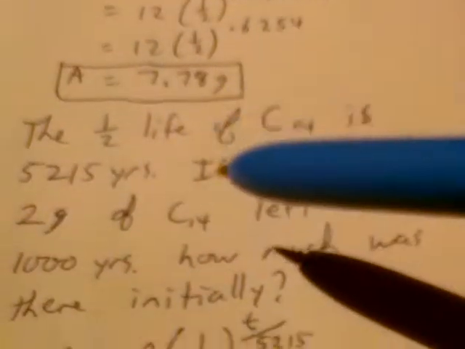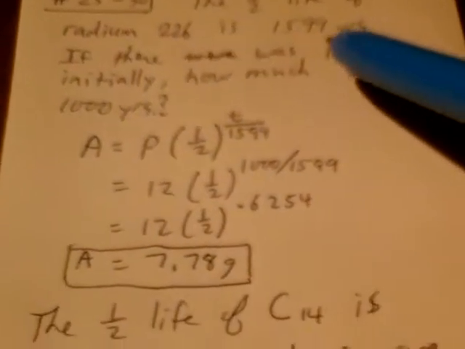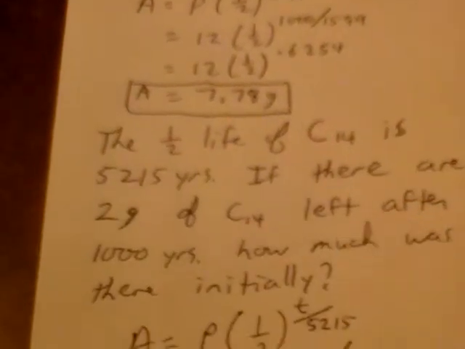So it's a good thing that we started with more than we ended with. So we started with 2.28 and we ended with 2. As you can see, radioactive carbon doesn't break down as quickly as radioactive radium, because the 2 half-lives are different.